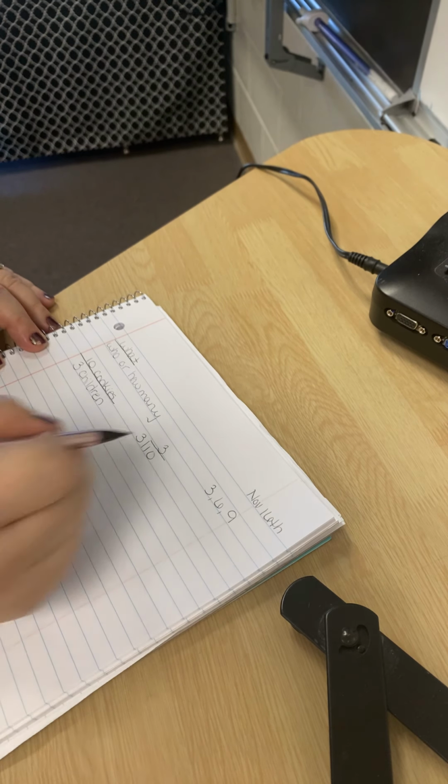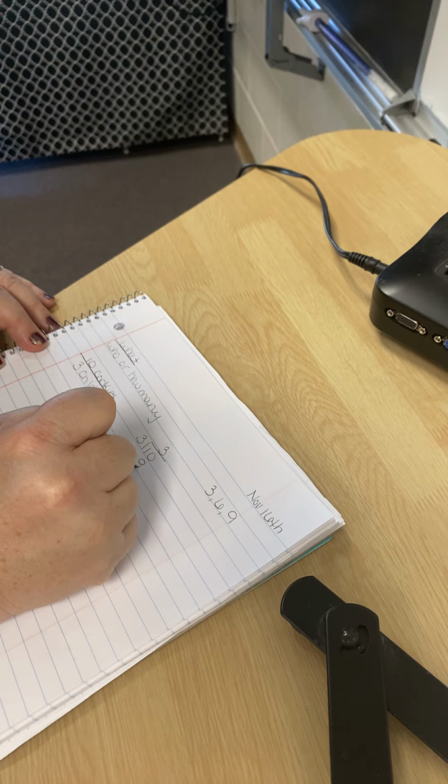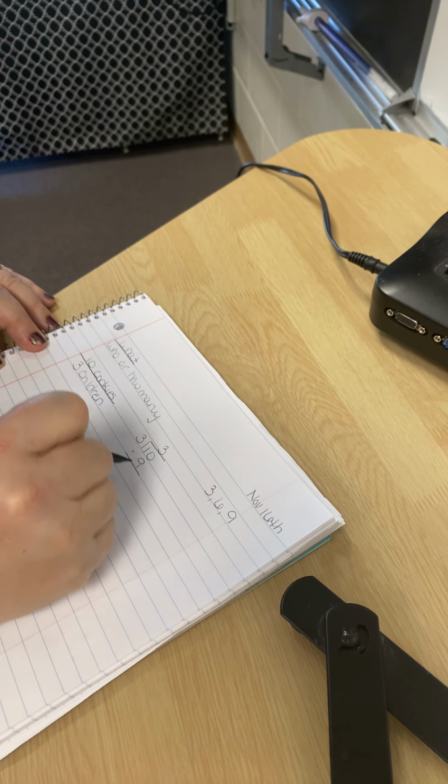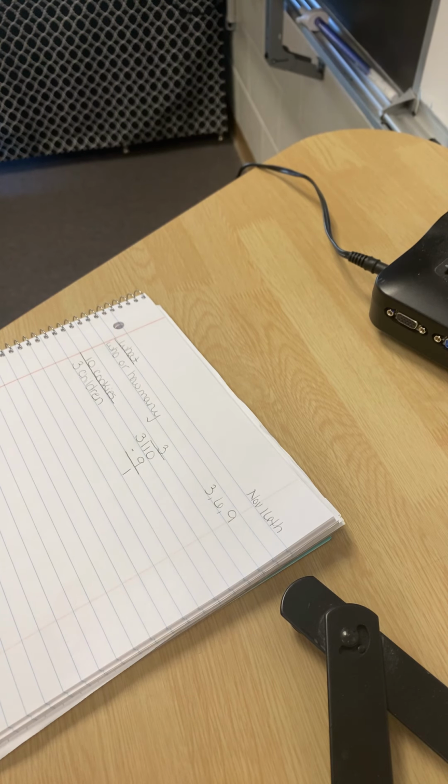Absolutely. And now we multiply to check it. So 3 times 3 is 9. So we can subtract. And 10 minus 9 leaves us with 1 leftover cookie. So right now, each child gets 3 whole cookies, but there's 1 left over. And you know, and I know, and we all know that nobody's leaving that cookie on that plate.